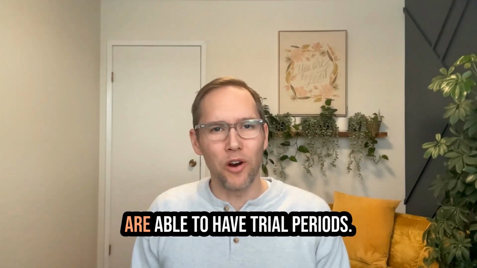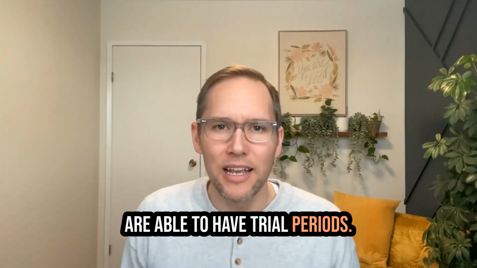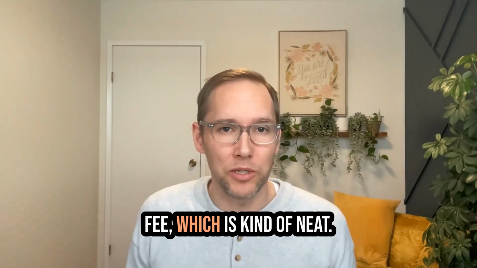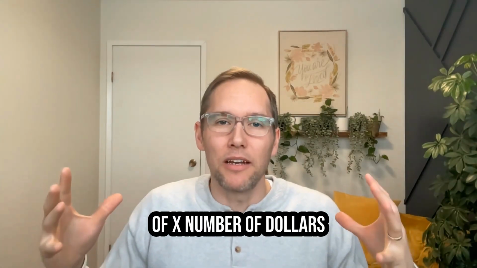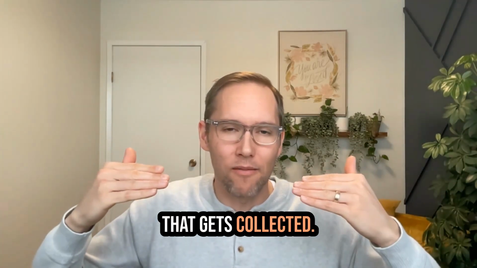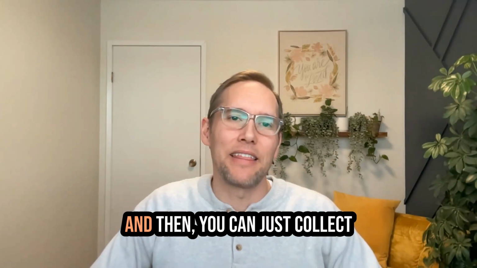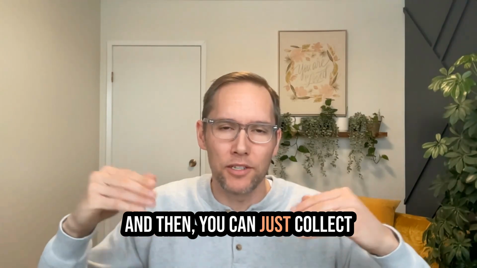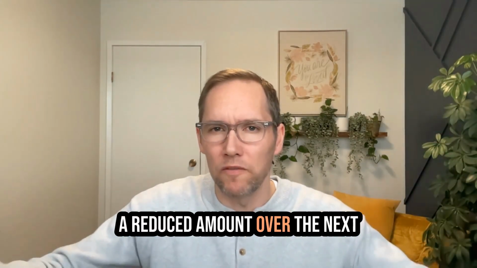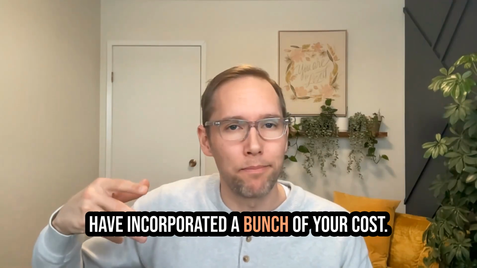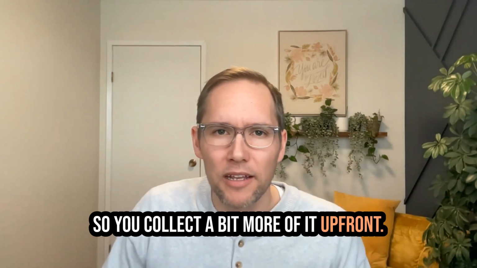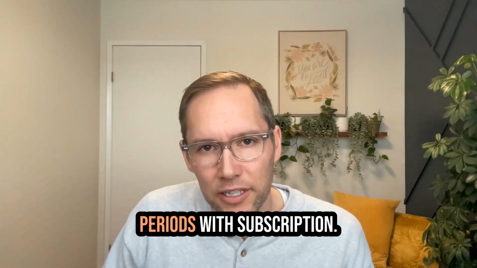With the multiple payments, you are able to have trial periods. And you can also have a setup fee, which is kind of neat. So one use case of this is you could say, have a setup fee of X number of dollars that gets collected with the first payment. And then you can just collect a reduced amount over the next payments because the setup fee could have incorporated a bunch of your cost. So you collect a bit more of it. And I will talk about trial periods with subscription.